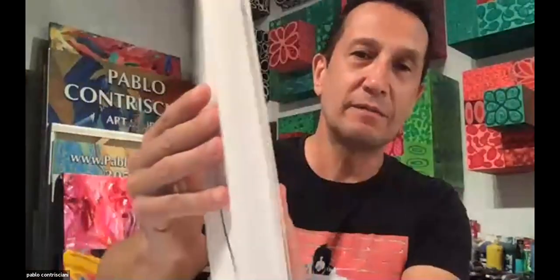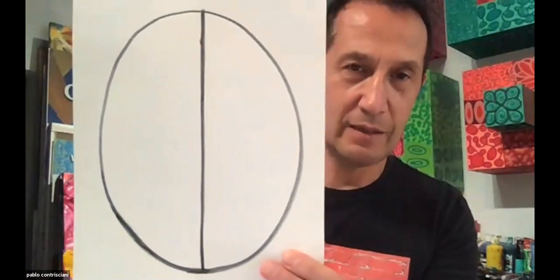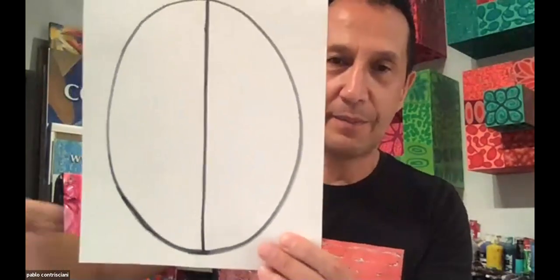And also, all the faces are symmetrical. That means that this half is the same than the other half. I have two similar eyes, same size, same shape, and they are in the same position. There is no one eye higher than the other one. I can fold it, and this side is gonna be exactly the same than the other side. That is all the faces. This is the concept of symmetry. When one side is the same than the other side. All right? Okay. And then an oval shape and a middle line.